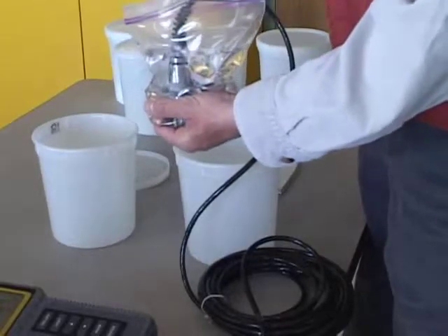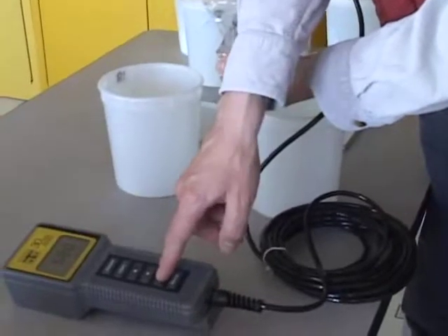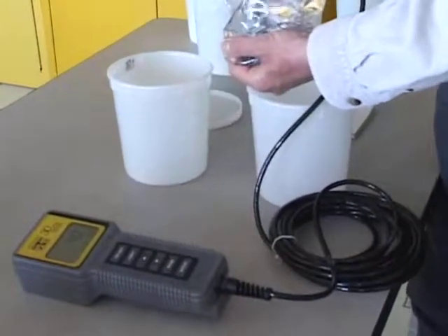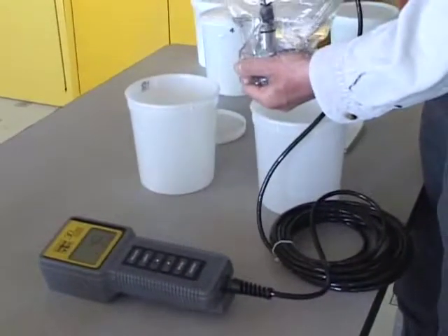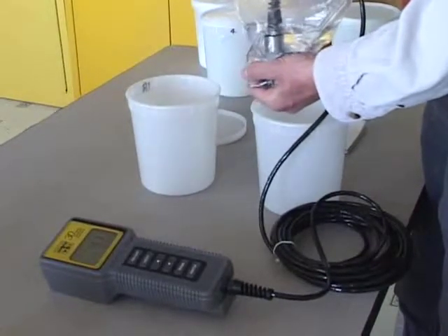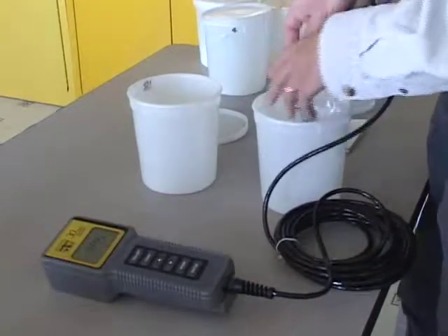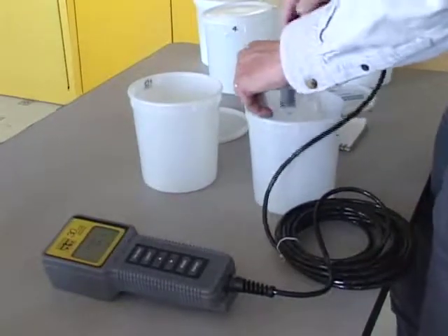So that's the conductivity here, 6.84 millisiemens. Let's go to the salinity. Salinity of 4.1 parts per thousand at 80 to 85.